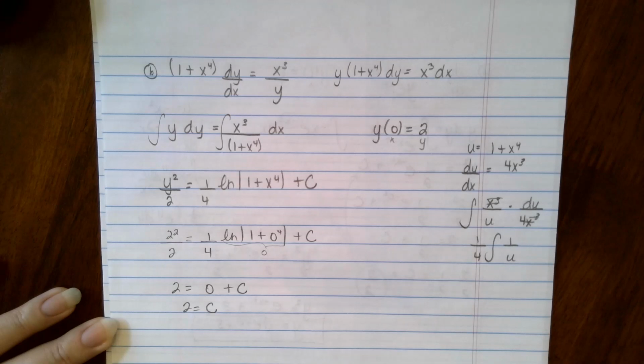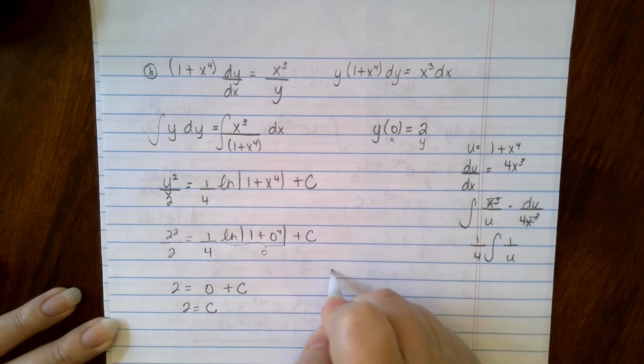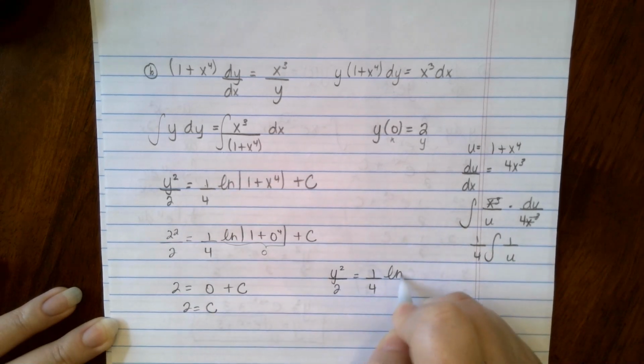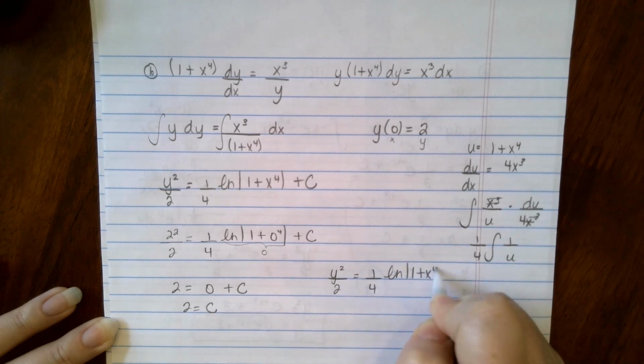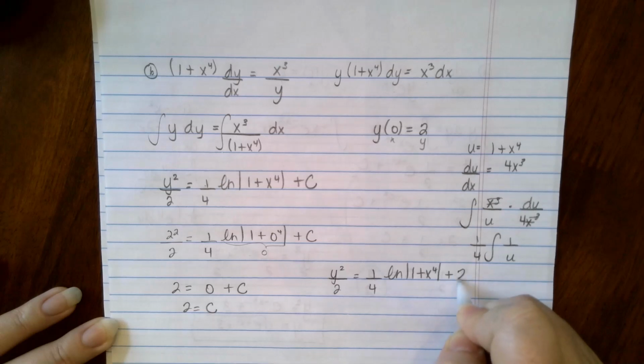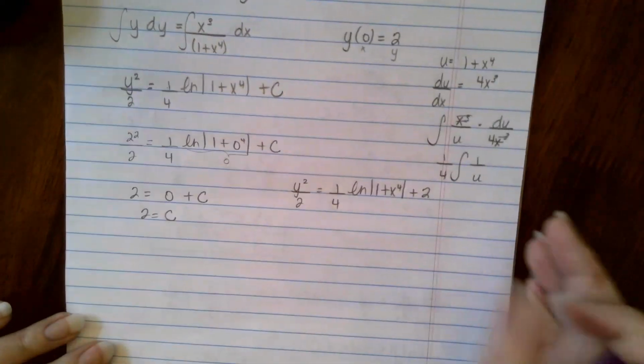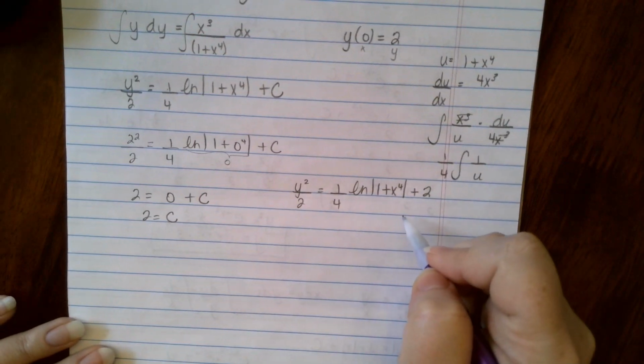So now I can go ahead and plug it in, and I can say that 2 is equal to my c. So I've got right here y squared over 2 equals 1/4 ln of 1 plus x to the 4th plus 2. Okay? And so now I can go ahead and solve the rest of this.